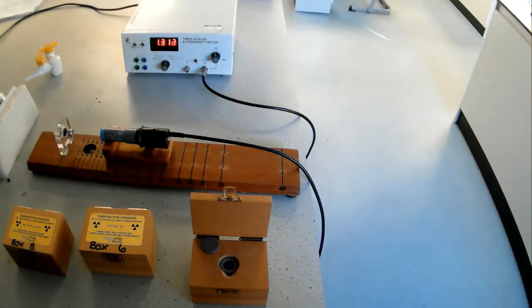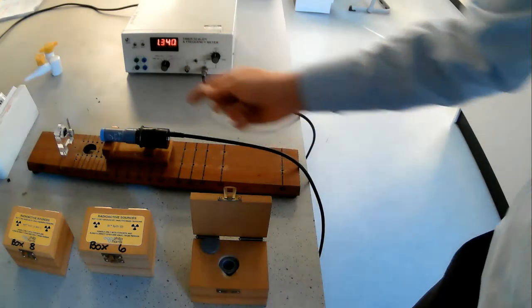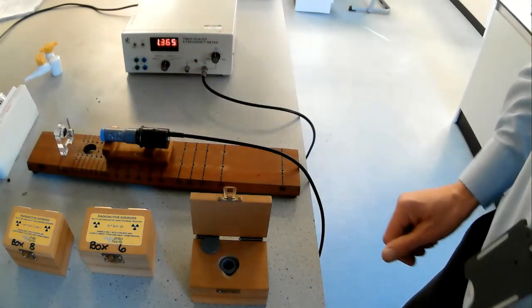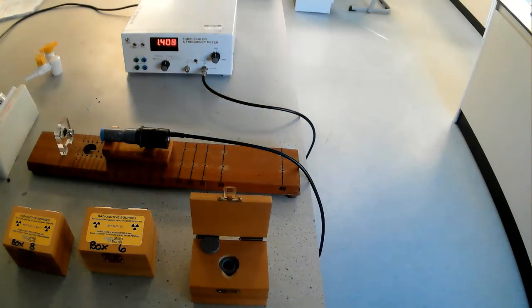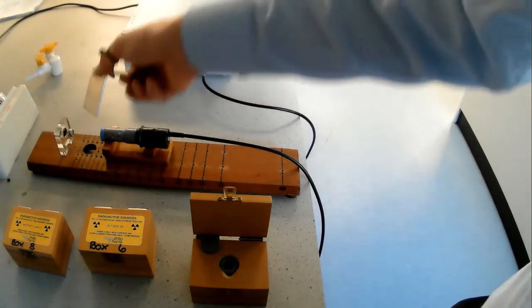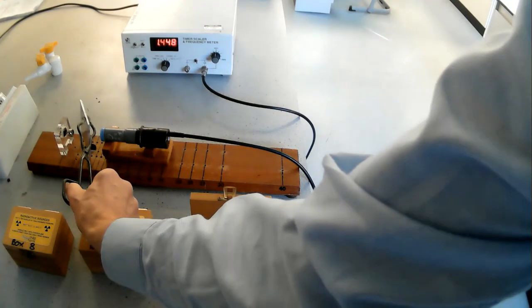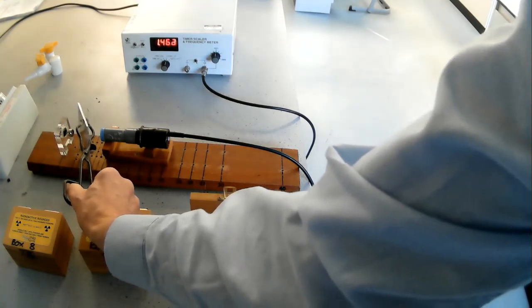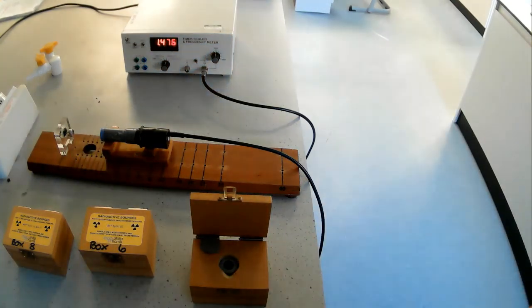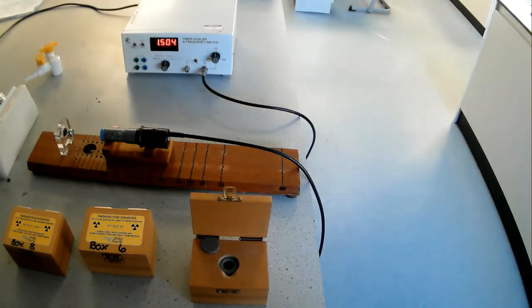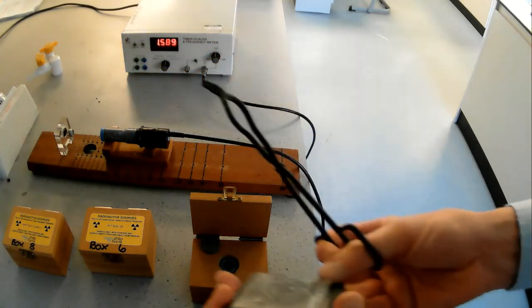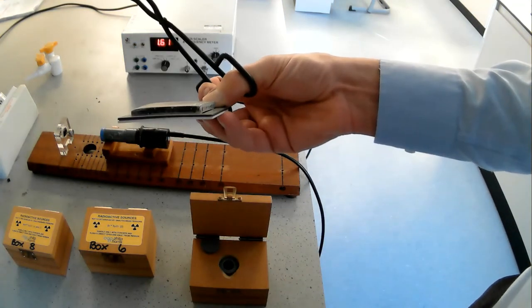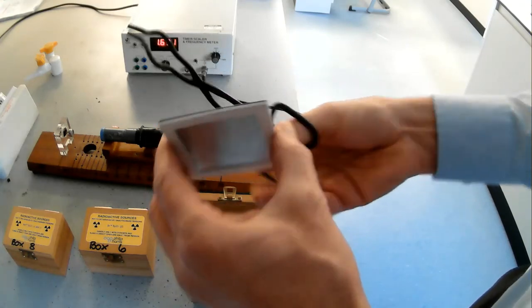So with the gamma source in the holder there and the GM tube in front of it, if I place the thick aluminium, which was stopping beta particles, in front of it, we see that it makes no difference. Gamma is not stopped by aluminium. In fact, as I said before, what you need to use in order to stop gamma radiation is fairly thick lead, and what I have here mounted on this is about 5mm thick lead.